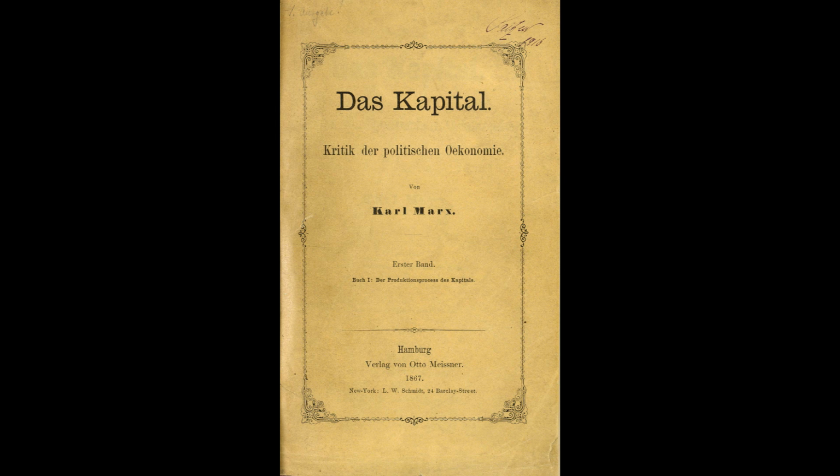Okay, so at 193, at the bottom, it says a general rise in the prices of commodities can either result from a rise in their values, which happens when the value of money remains constant, or from a fall in the value of money, which happens when the values of commodities remain constant. The process also occurs in reverse. A general fall in prices can either result from a fall in the value of commodities if the value of money remains constant, or from a rise in the value of money if the values of commodities remain constant.